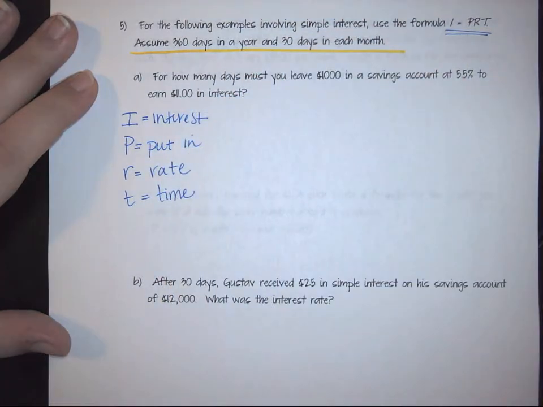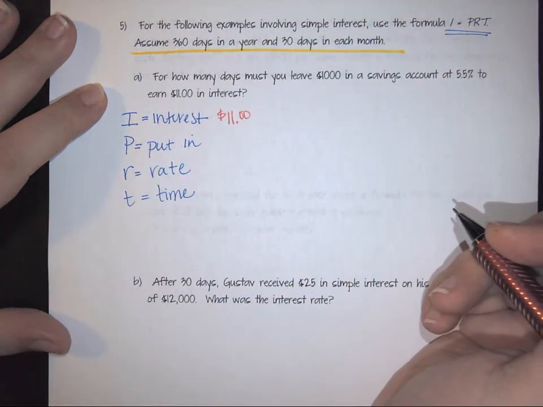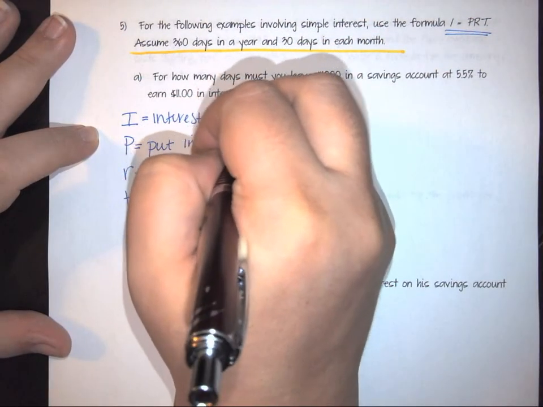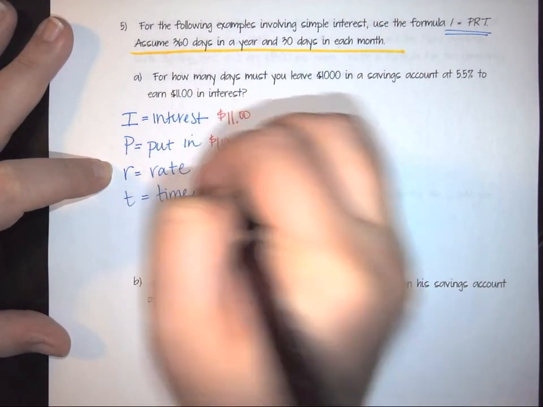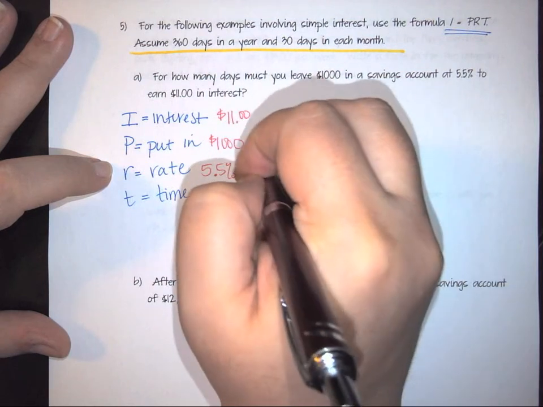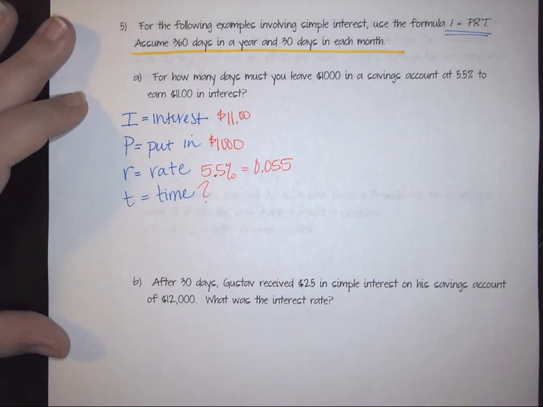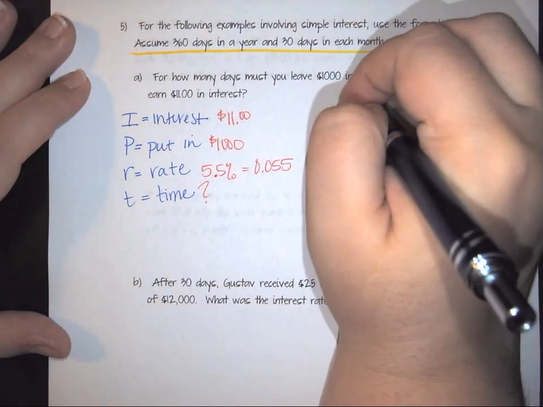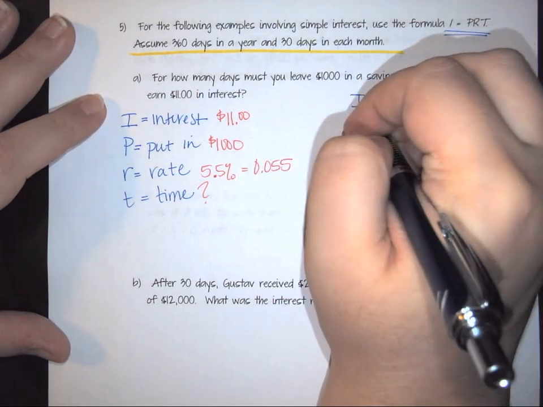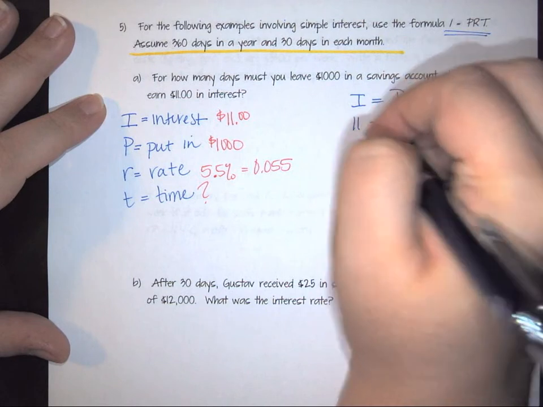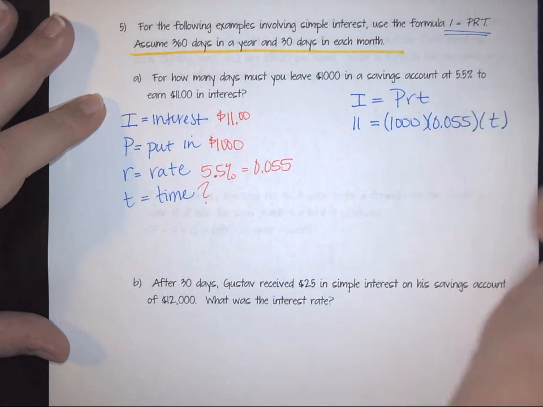So in this case, what do we know? Well, we know my interest should be $11. What we put in was $1,000. The rate is 5.5%. So again, divide by 100 and we get 0.055. And the time is the unknown piece. So we have I equals PRT. So 11 is equal to 1,000 times 0.055 times T.